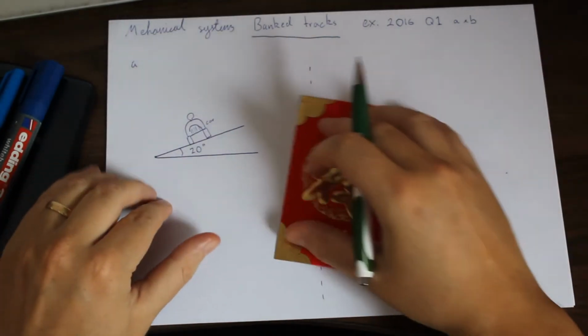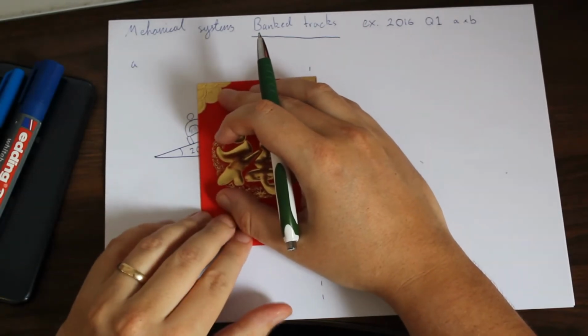Okay. Now, please ignore my rather unconventional straight edge. I left my rulers at school.